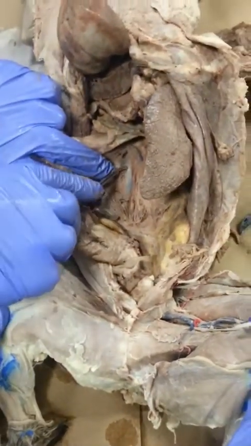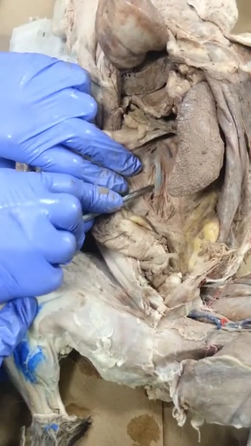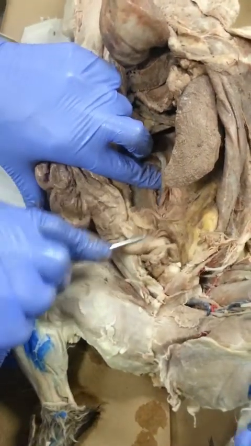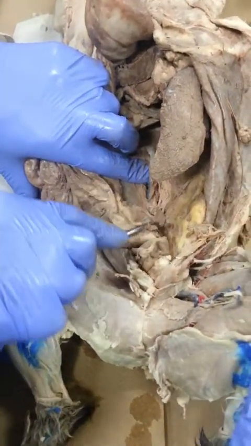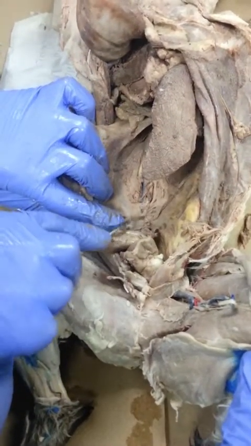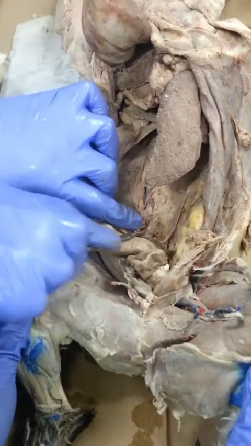Okay, now if you look at the wall of the back, there is a big, thick, bluish vessel. This is the inferior vena cava, which is joined by the common iliac veins on the right and the left, which are collecting blood from the lower extremities.